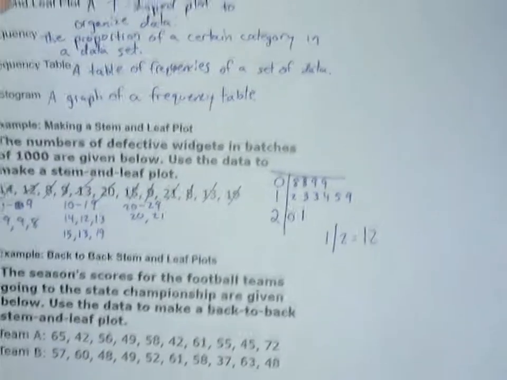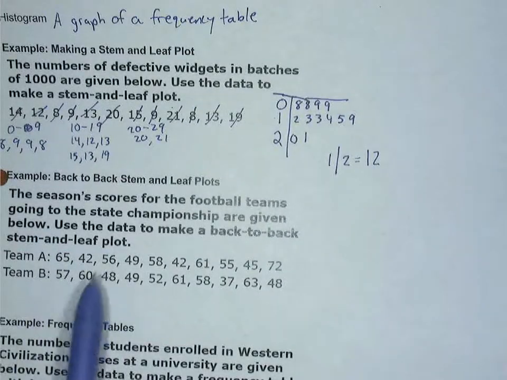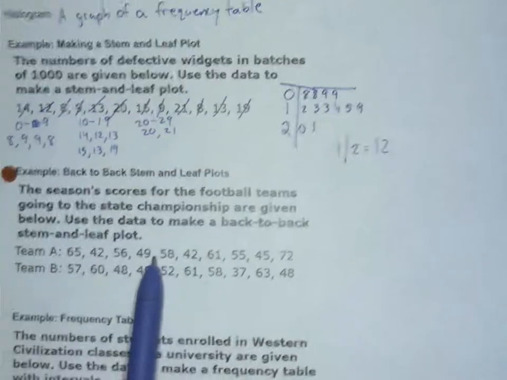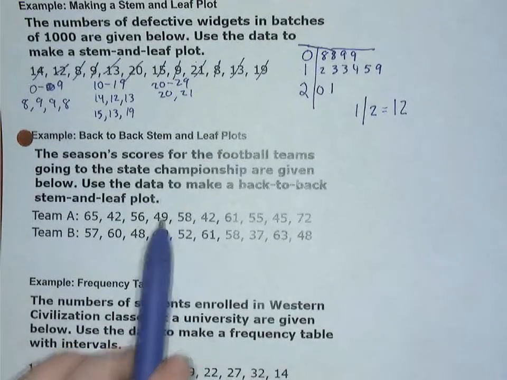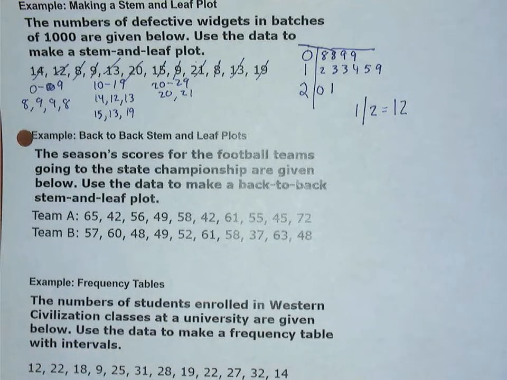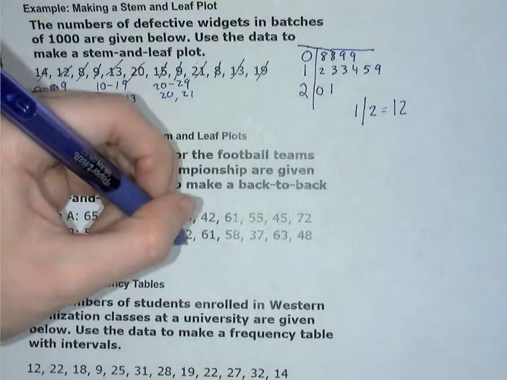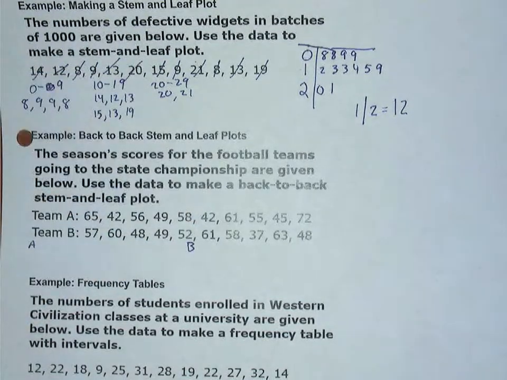So down here we've got the season scores for football teams going to the state championship. They're given below, and we're using the data to make a back-to-back stem and leaf plot. So we're going to plot both of these data sets on the same stem and leaf plot. So when I do this, I'm going to say Team A is going to be over here, and Team B is going to be over here. And I'm going to organize the data the same way I did before.